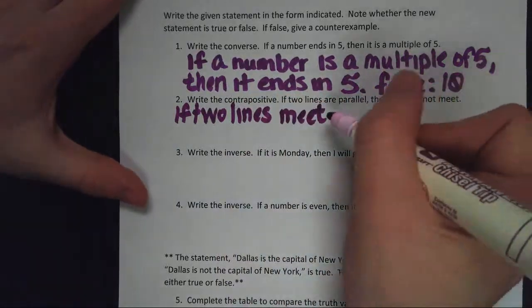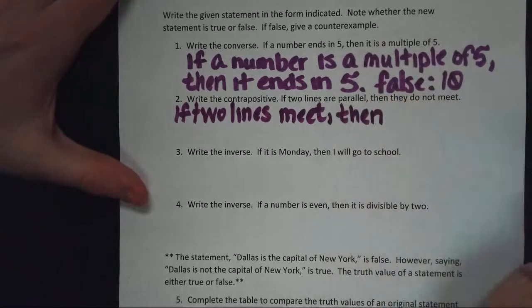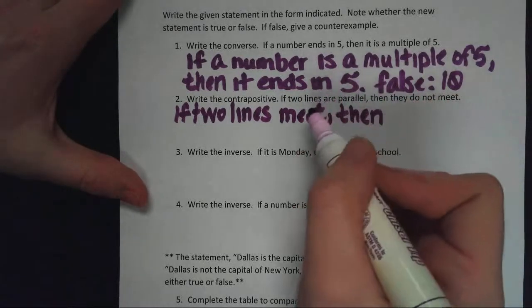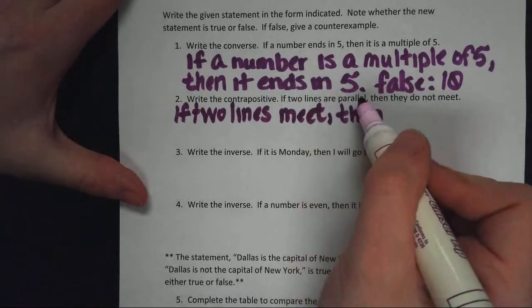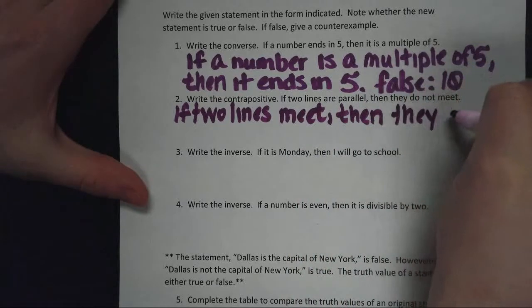So there's our new hypothesis. Then we write then, and we finish by writing the opposite of our original hypothesis. So our original hypothesis is that they are parallel. The opposite of that would be they are not parallel.